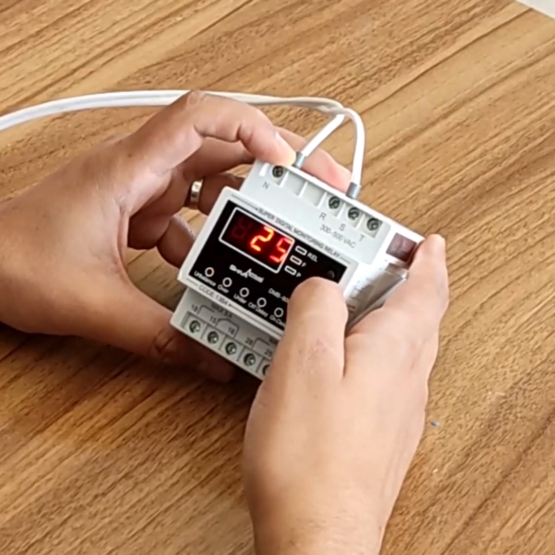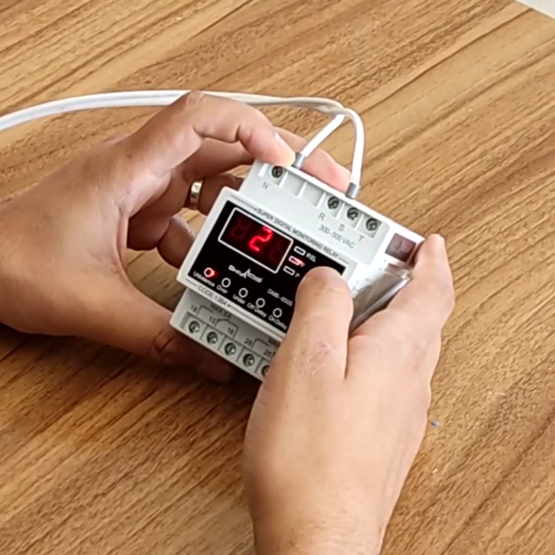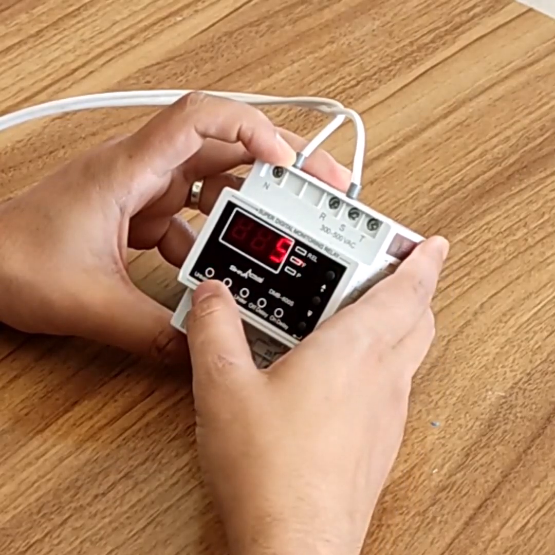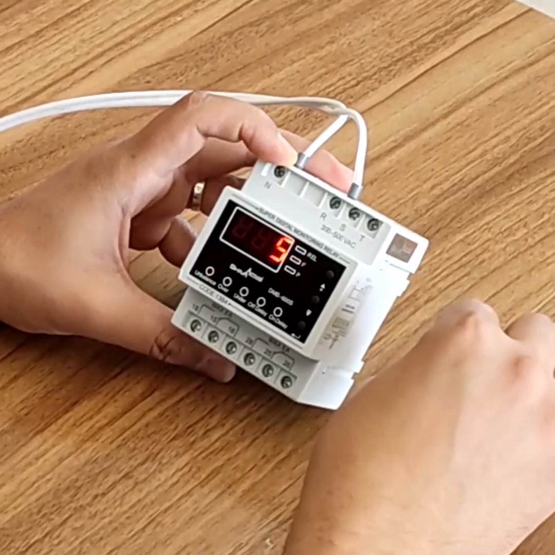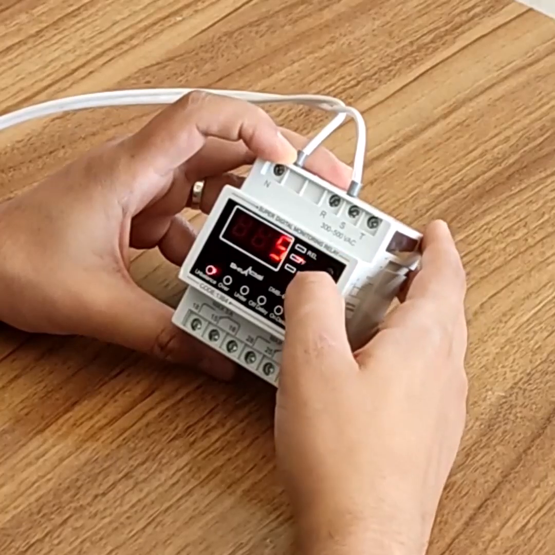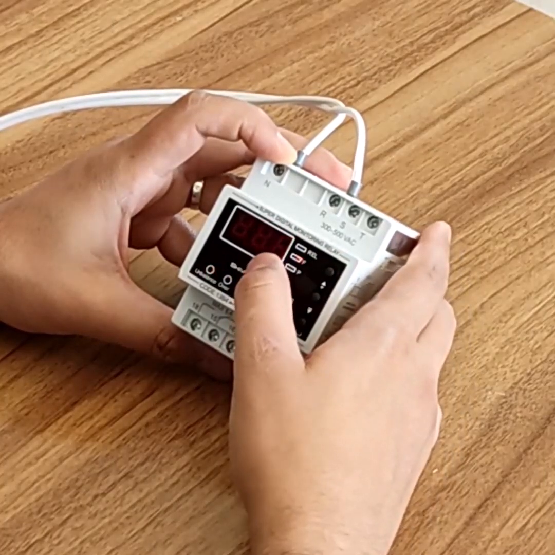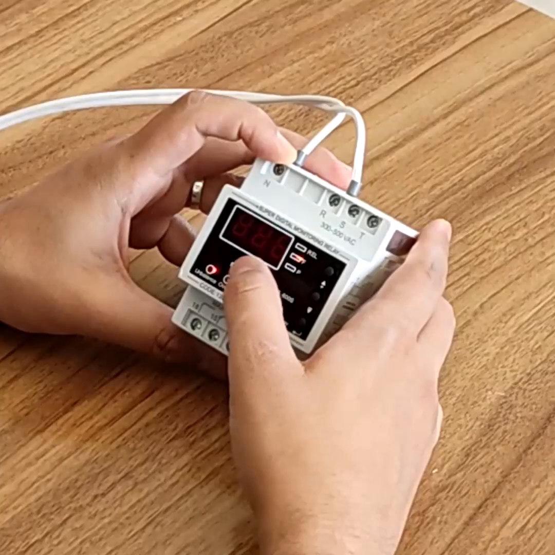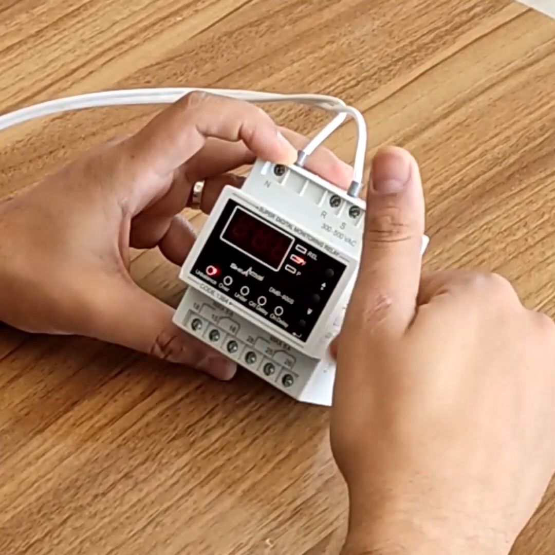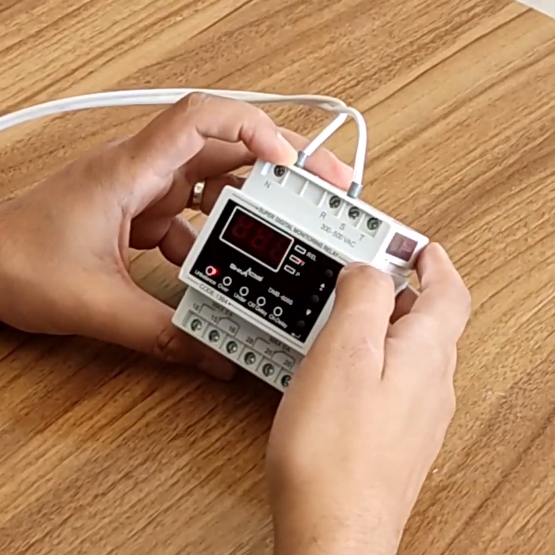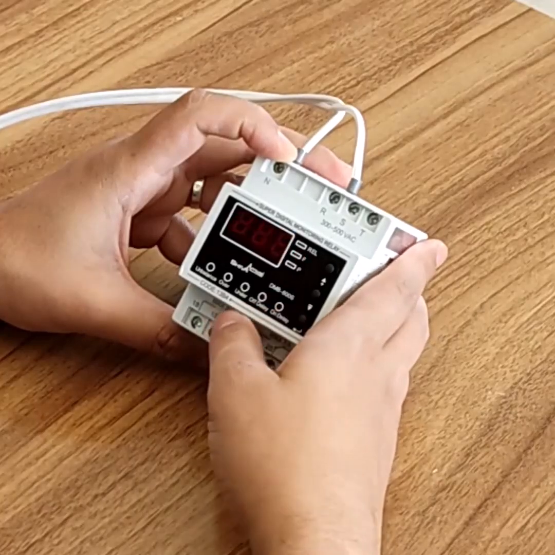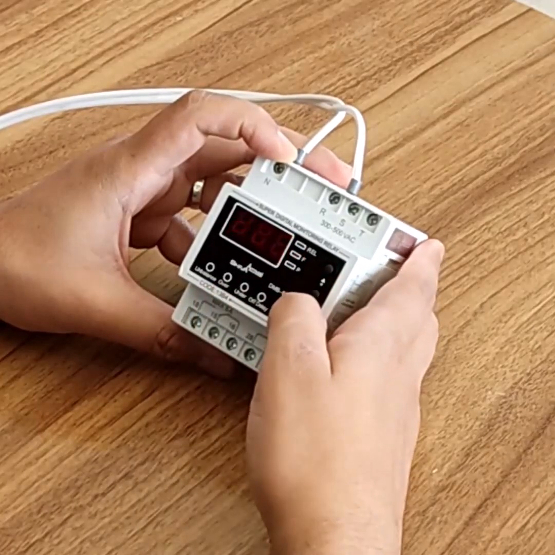at most 25% and at least 5%. From 5% to 25%, you can set the asymmetric value. If you set it to 5% and the voltage is more than 5% asymmetric, this device will cut off the command circuit. If we set it to 25% and more than 25% of the voltage becomes asymmetric, this device cuts off the command circuit.